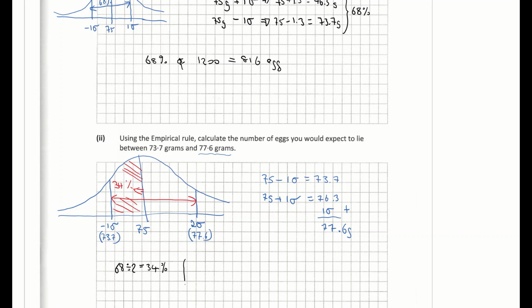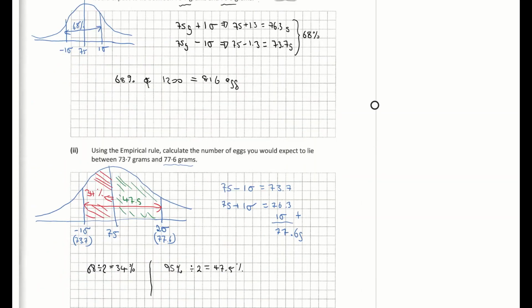And remember that 2 standard deviations plus or minus represents 95% of the data. So I'm going to divide 95% by 2 and I'm getting 47.5%. So 47.5% represents this portion in here, half of 95. So I'm just going to write in 47.5%. And to get the total there, we add our 34 and our 47.5 together.